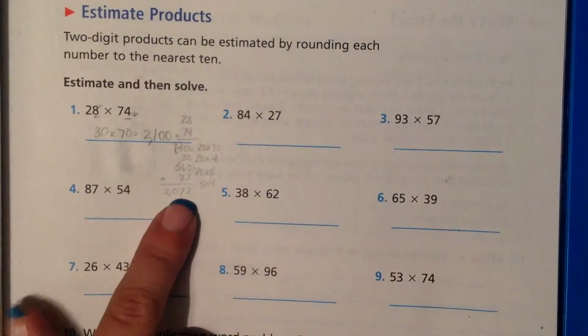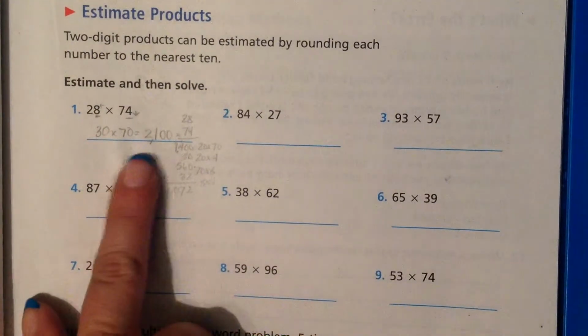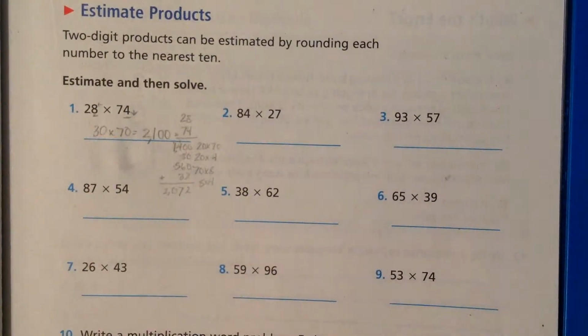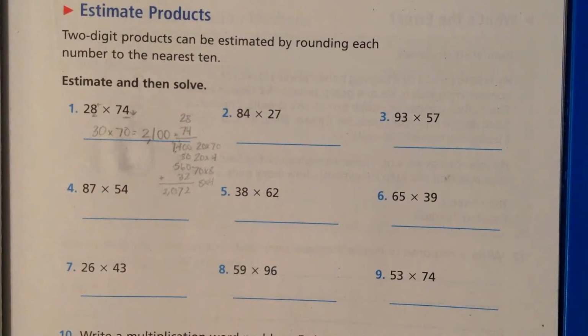So right away I can see that my answer is correct, because my estimation is closer without going too far off. So remember, when it's in the thousands place, 500 to 1,000 is really where you're looking to see if it is in range, checking to see if it's correct.